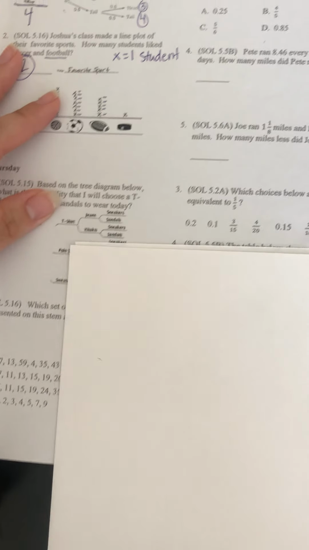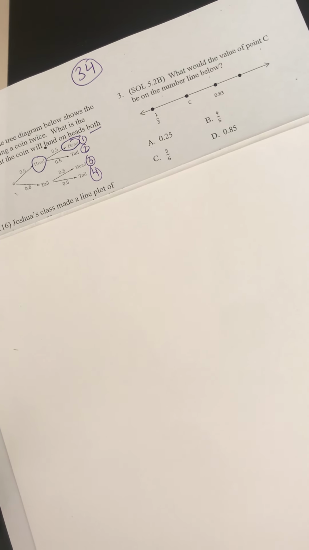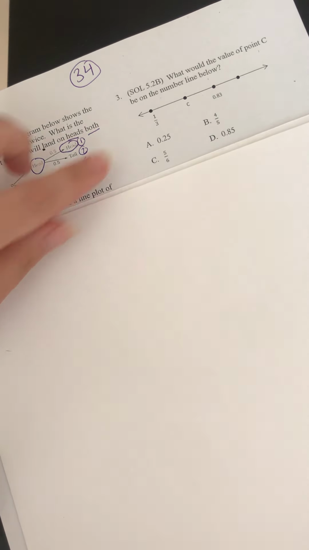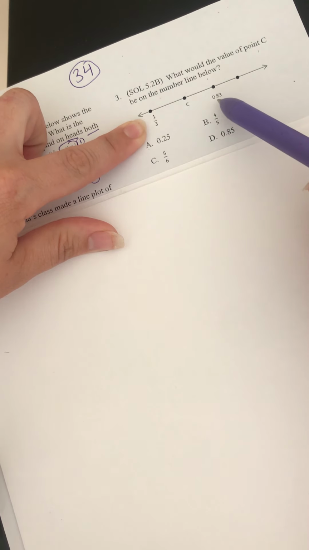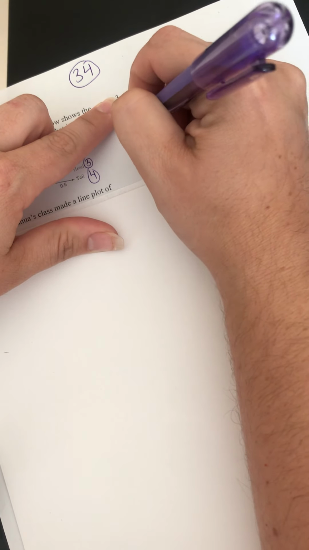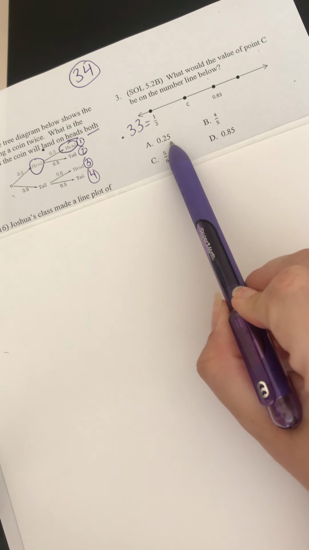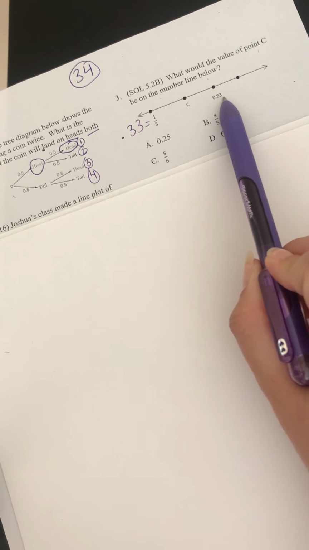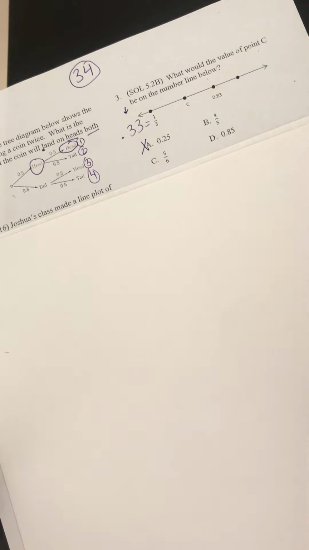Okay, number 3, see if you guys can see that. Number 3 says, what would the value point of C be on the number line below? So really, we need to find a fraction or a decimal that comes in between 1/3 and 83 hundredths. So I'm going to just go ahead and change 1/3 is 0.333 repeating. So is 25 going to come in between 33 and 83? No. 25 would maybe be over here on the number line, so that doesn't fit.